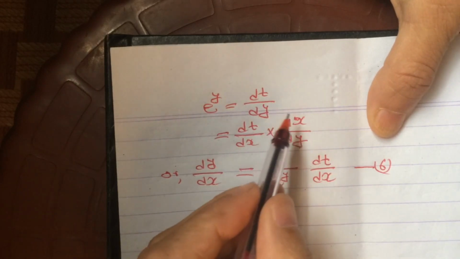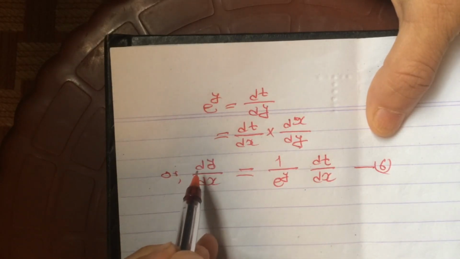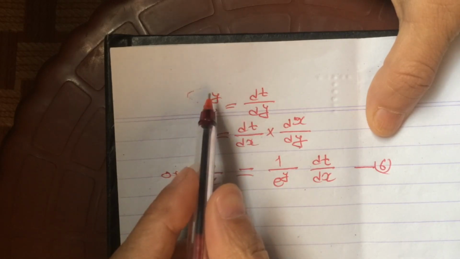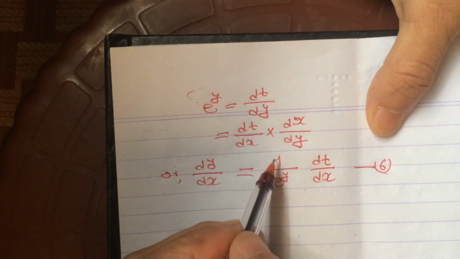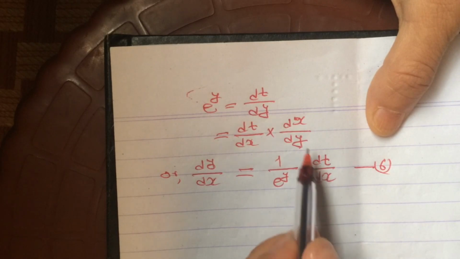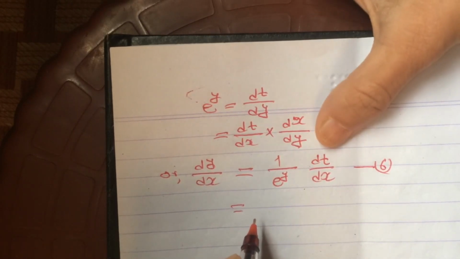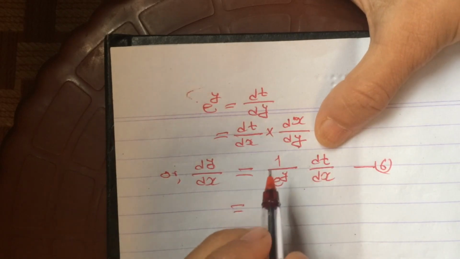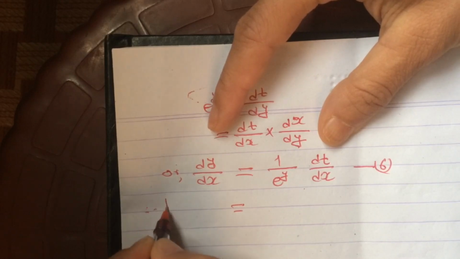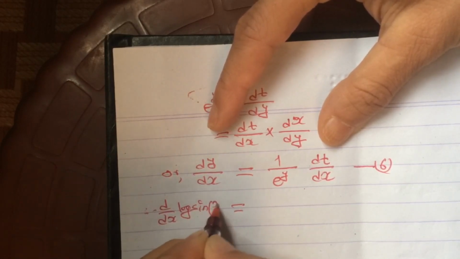I took this dx by dy here, and it becomes dy by dx, and I took this exponential y on the right hand side as 1 by exponential y. This is nothing but simple cross multiplication, and dt by dx is there. Now we have considered t to be sine of x divided by a. So here you can write the value of y. So d by dx of log of sine x by a.